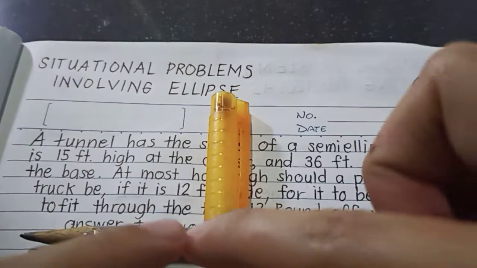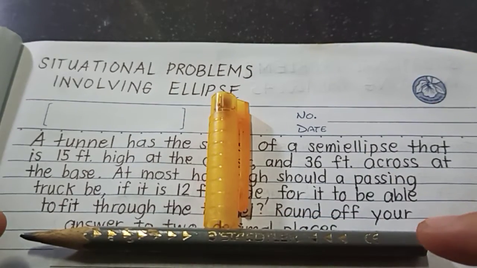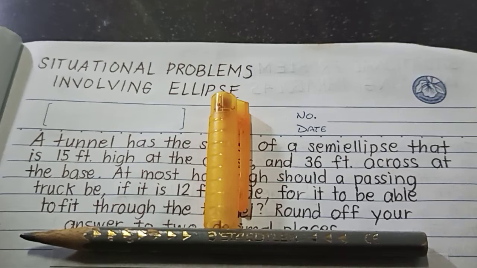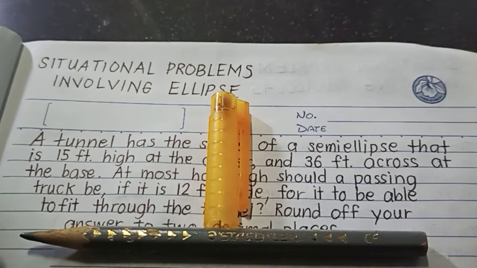If it's 36 feet, we can safely assume that it's possibly just one lane. It was not clarified, but whether it is one lane or two, it will cause trouble, so let's just focus on the tunnel. 15 feet, 36 across.